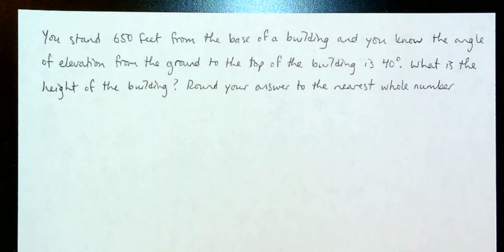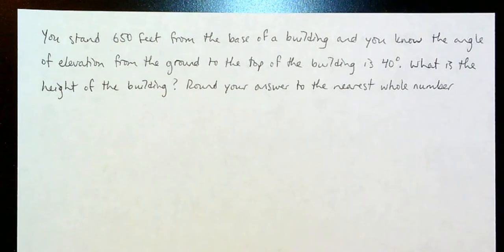What is the height of the building? Round your answer to the nearest whole number. So just like when solving those right triangles and writing the values of our 6 trig functions, I would always suggest that you sketch out some sort of picture and just give yourself a better visual as to what's actually going on here.